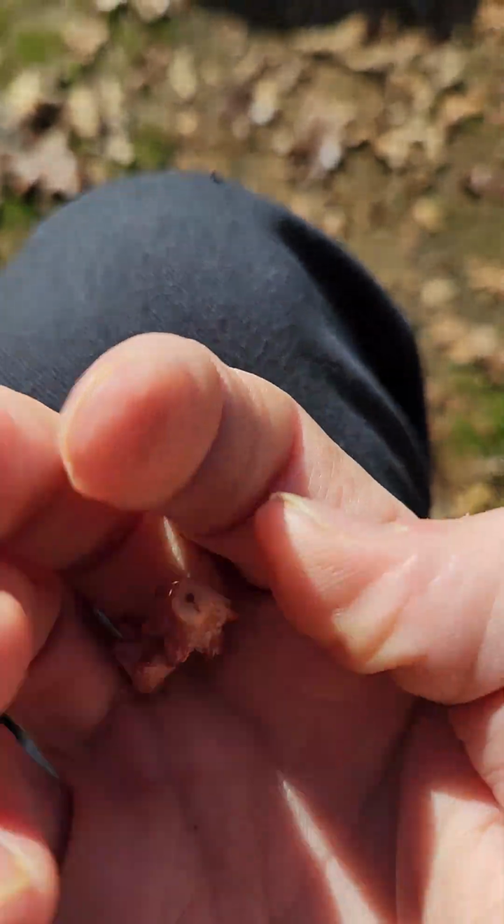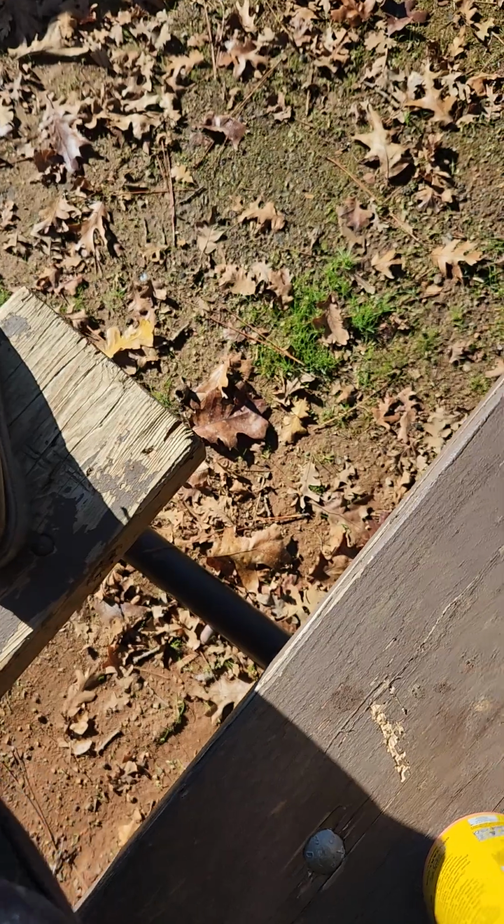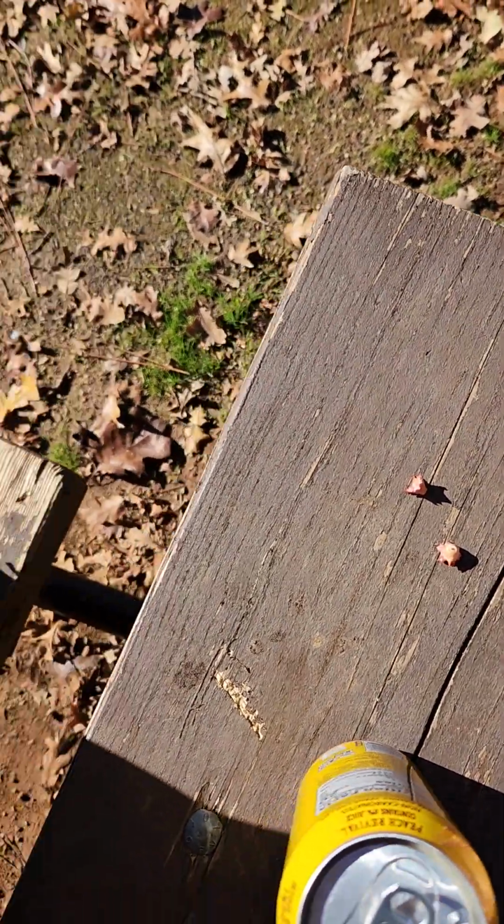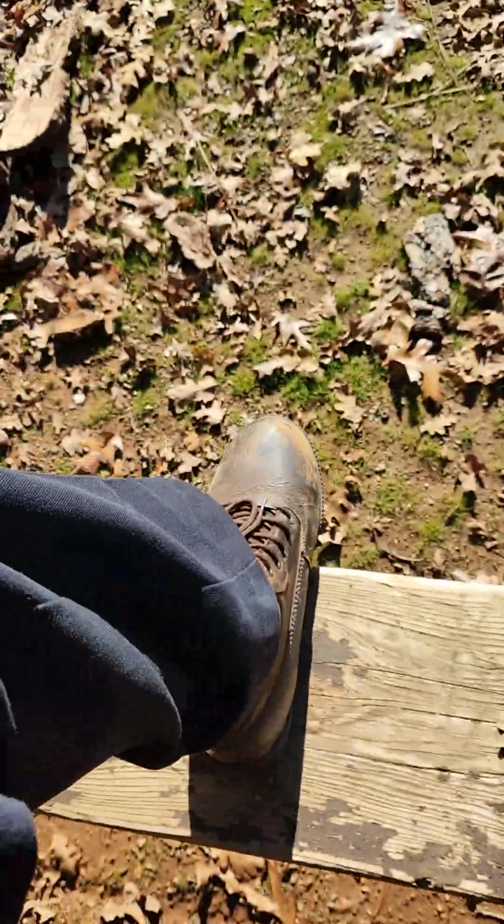And what strikes me about these is that they grow on the top of oak leaves.